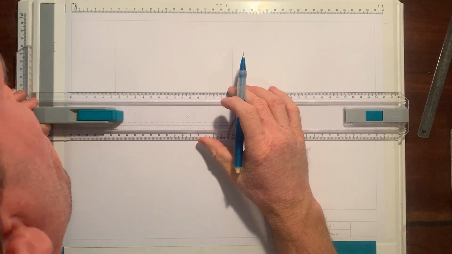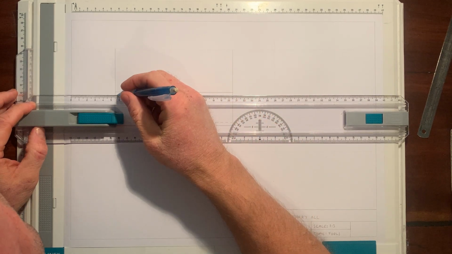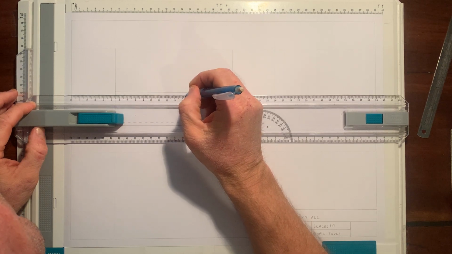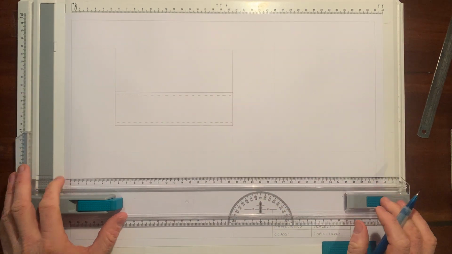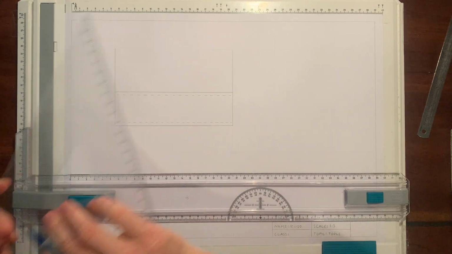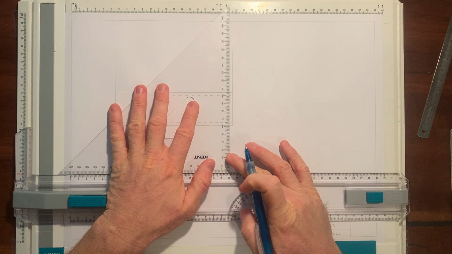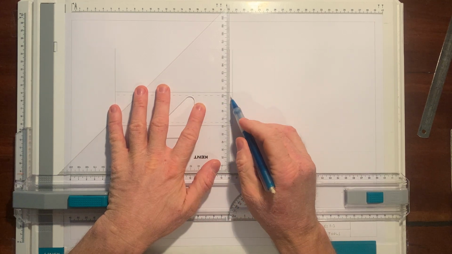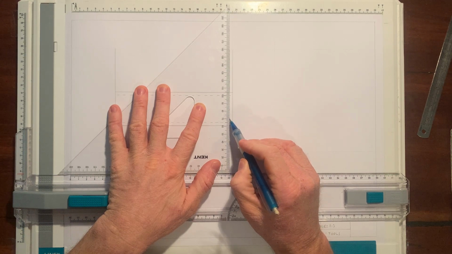Okay, we can come down from that line 4 mil and do a dashed line for our hidden detail. Try and make all your dashes the same size. And then we've got 4 mil in from each side for our ends. So above that side, they can be solid lines, and below that they're going to be dotted lines or hidden detail lines.